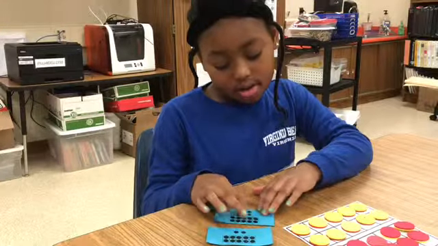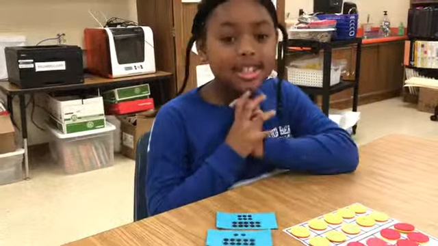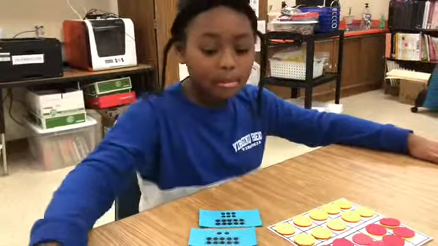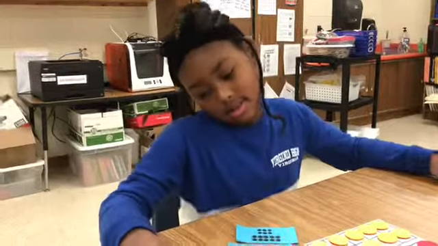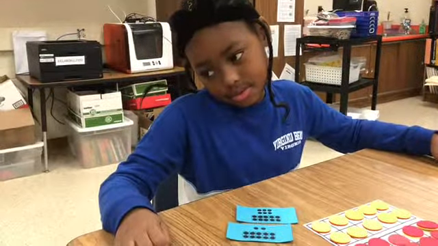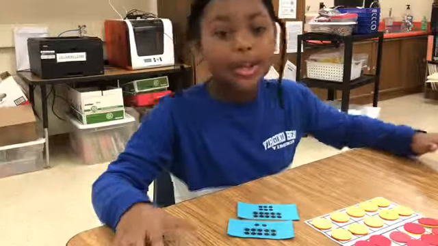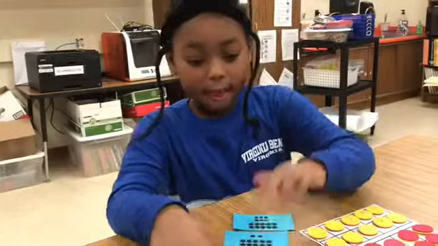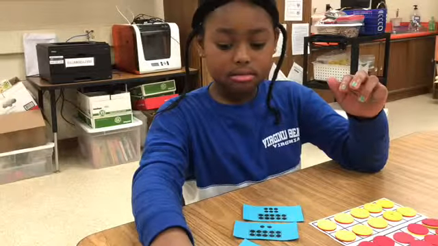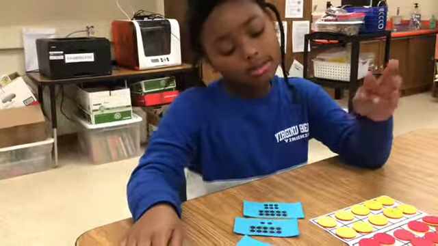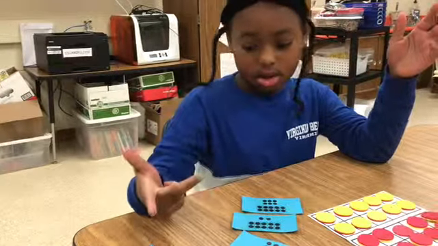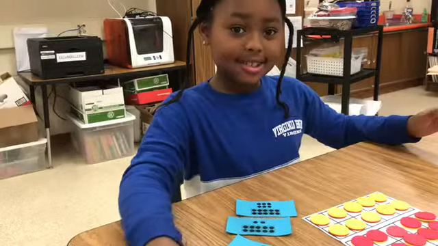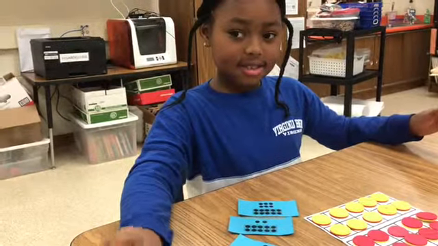10 and 6 makes what? 16. Good. What about 10 and 4? What do you think? 14. 10 and 1. 11. 10 and 8. 18. Does that make sense that 10 and 8 would be 18?